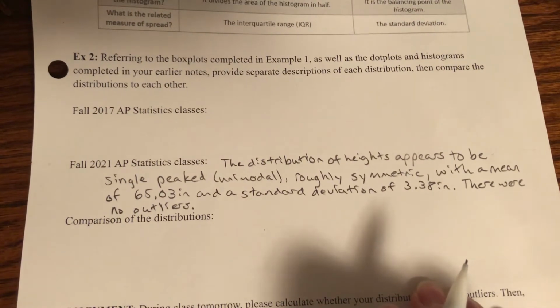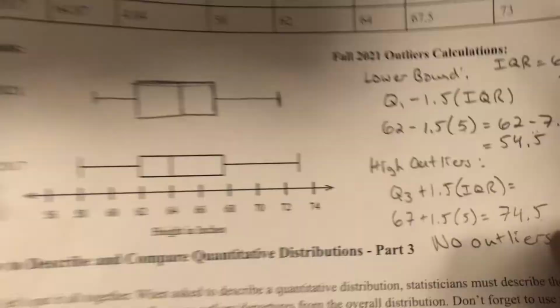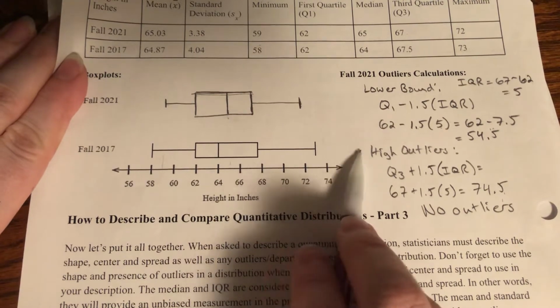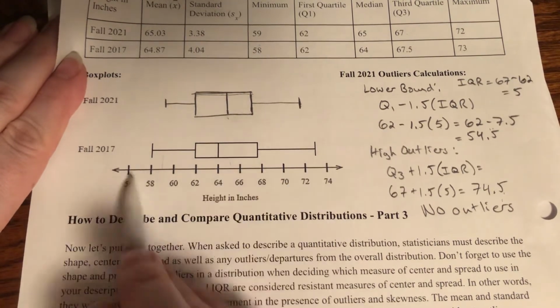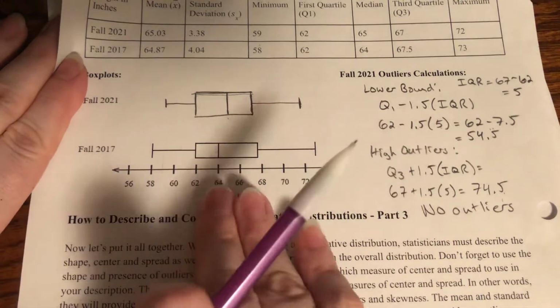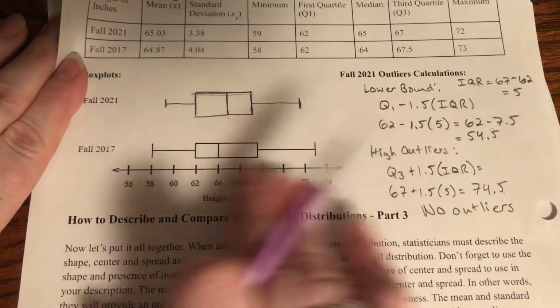All right. Now for my fall 2017 AP Statistics classes. I'm just going to cover this up briefly. I want you to look at the box plot. Notice that there are no asterisks or points at the end of this. That means that there were no outliers for this distribution either. I had calculated that previously. All right, so there were no outliers.